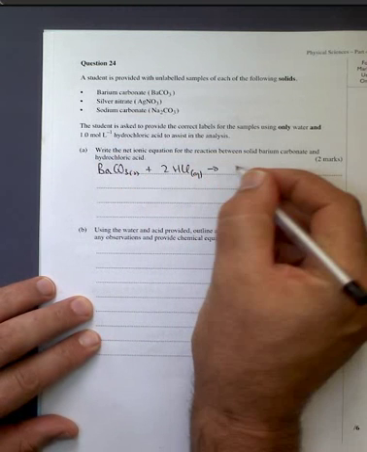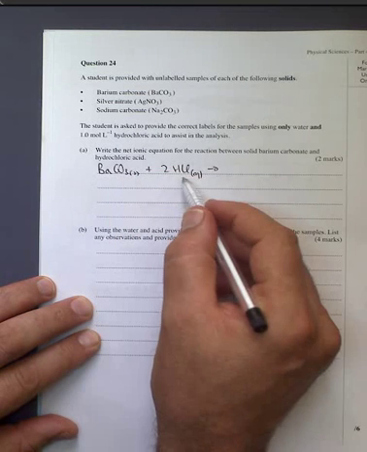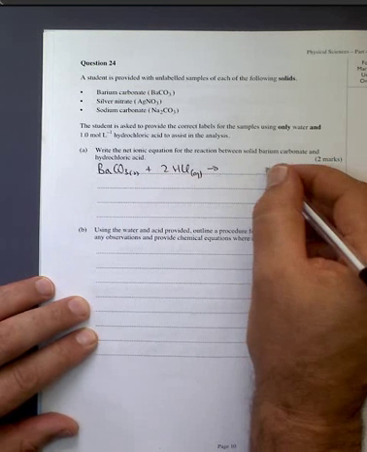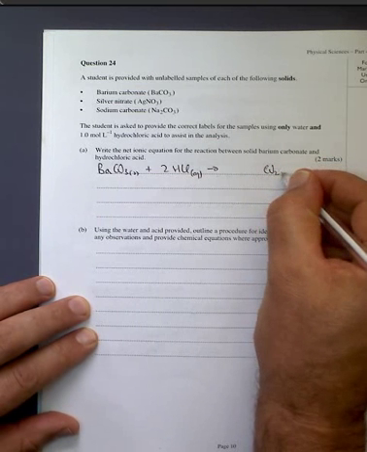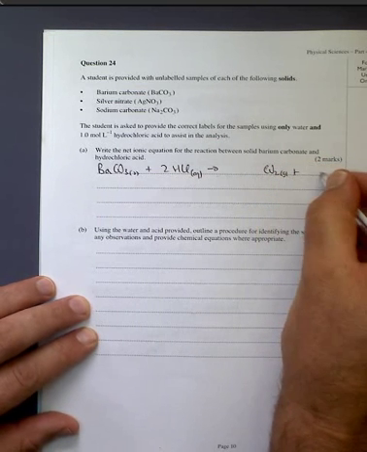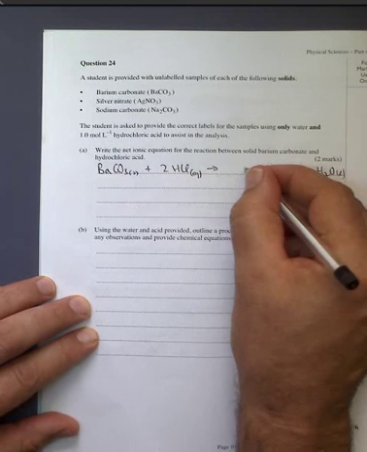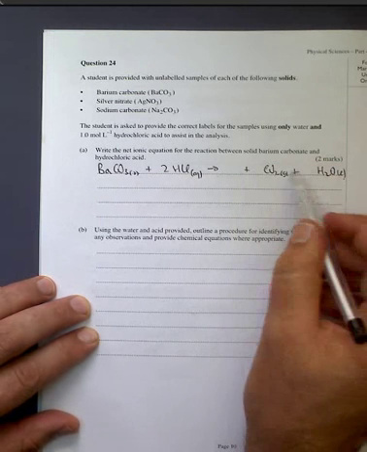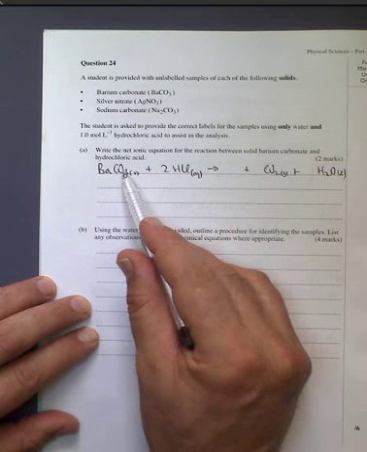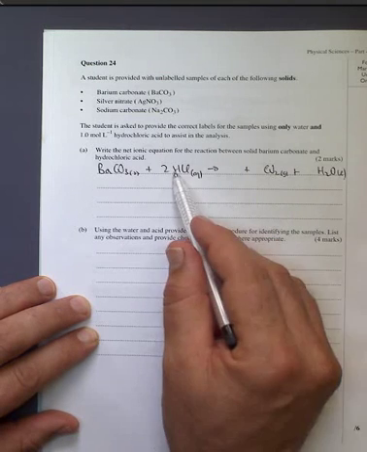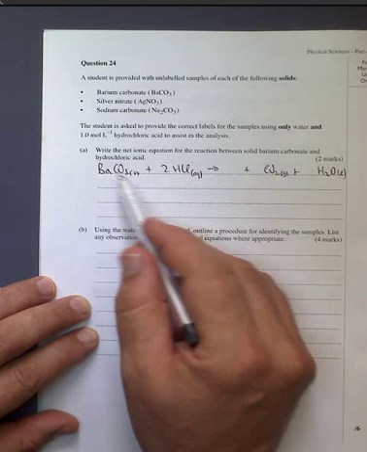It's going to provide carbon dioxide, CO2 gas plus H2O liquid plus something else. So what have we got here? We've got carbon and we've got oxygen in there. That's going to give us our carbon dioxide, and the hydrogen is going to give us that. So it's going to be barium, and the only thing we've got left is the barium and the chloride.